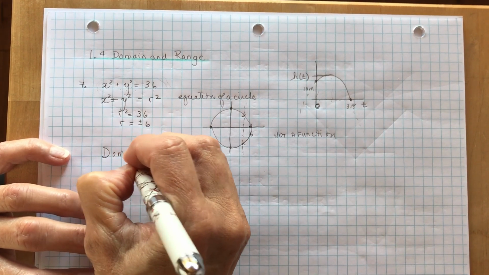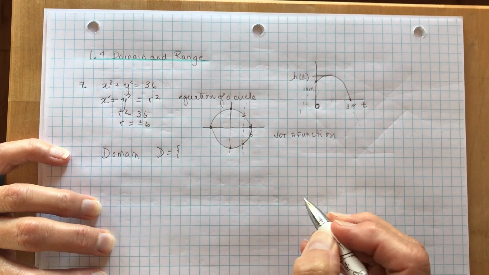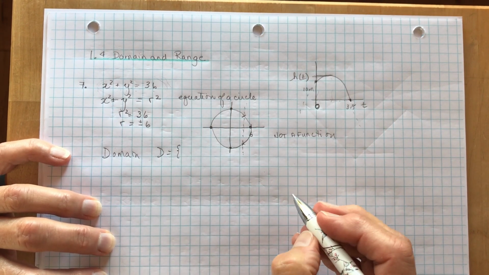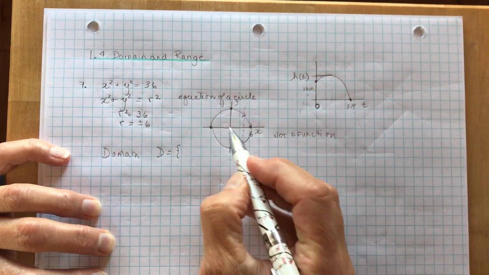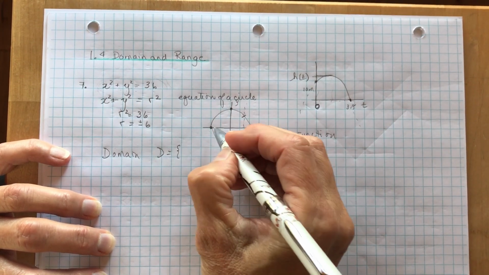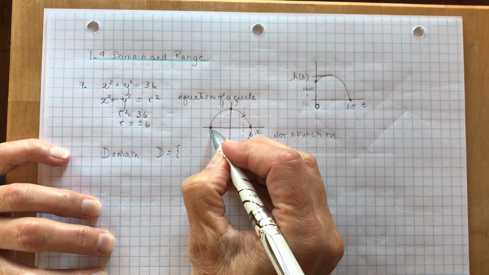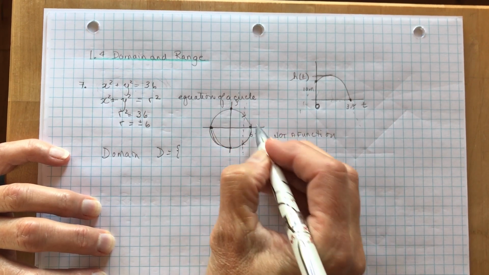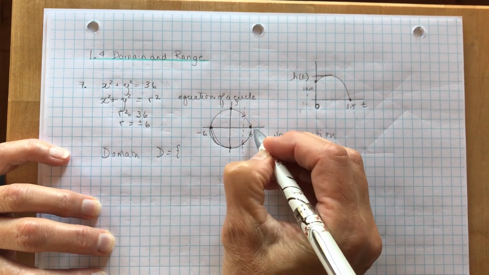So I'm going to write domain. D equals, I do my curly bracket, and I'm using x values. So this is x and this is y. So what can my x values be? Well, there is a limit to my x here, right? It can only go out this far, and it can only go this far. So it's between -6 and 6.